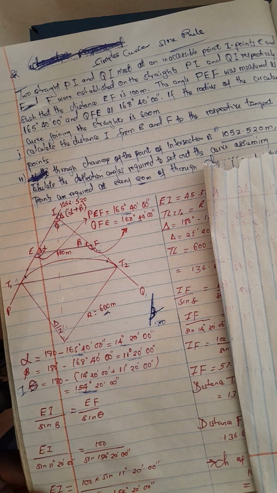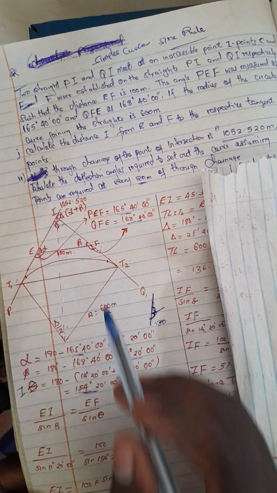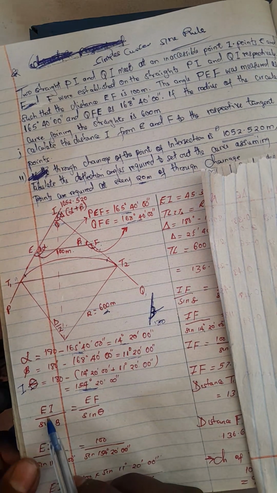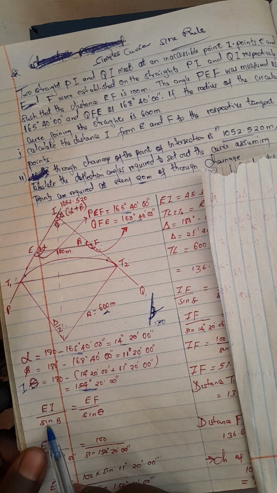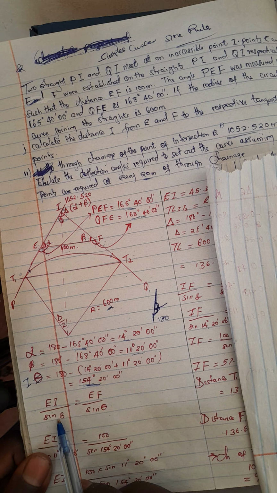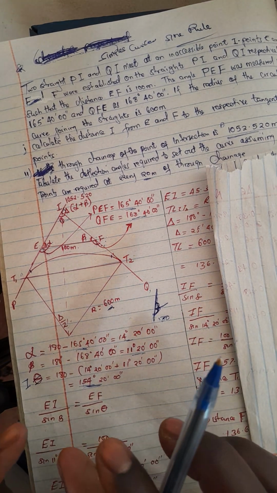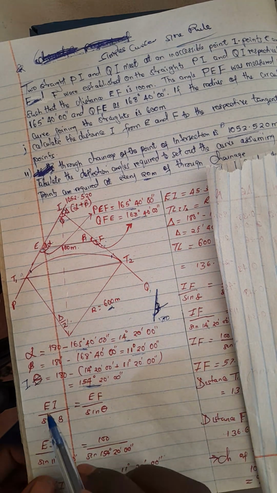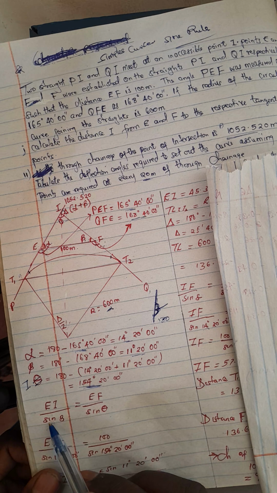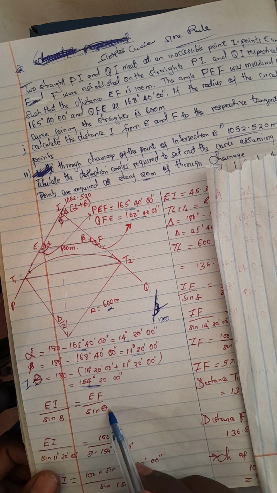Now let's start getting this point, this distance, and this one. So again, using the sine rule, we have a distance here, and then we have the given angle. So you equate the known one to the unknown. For example, we have the known one, which is EF, and also the angle which is known.